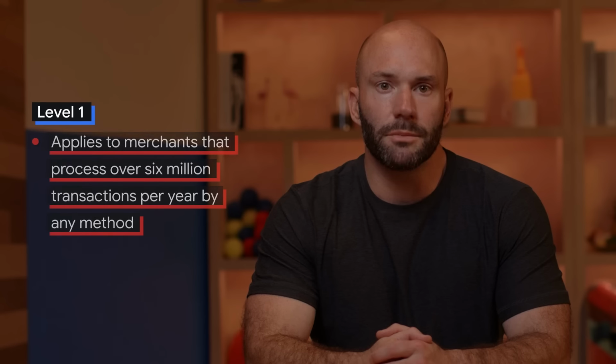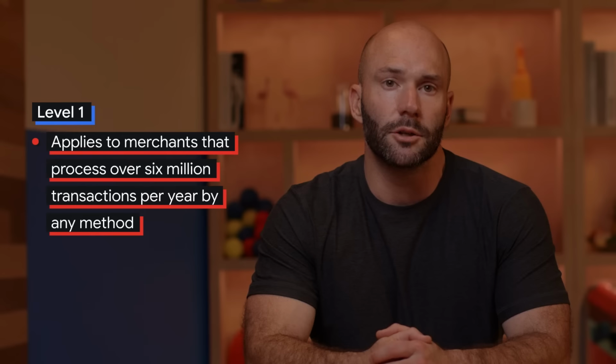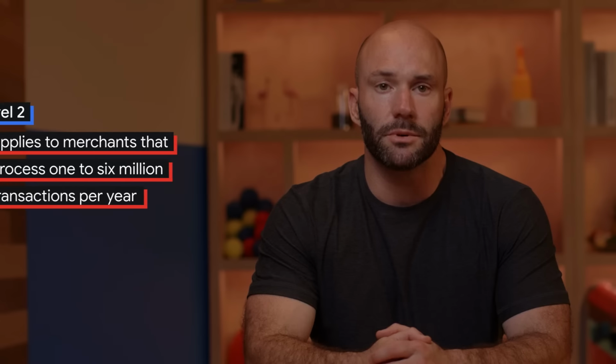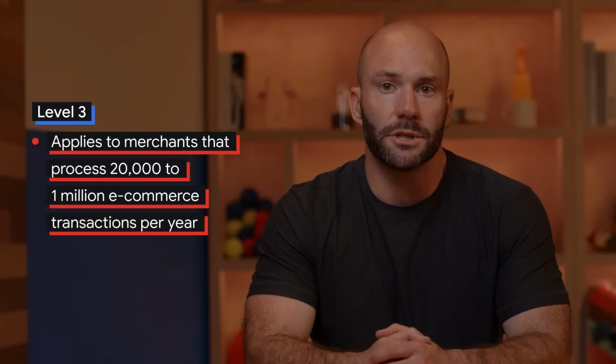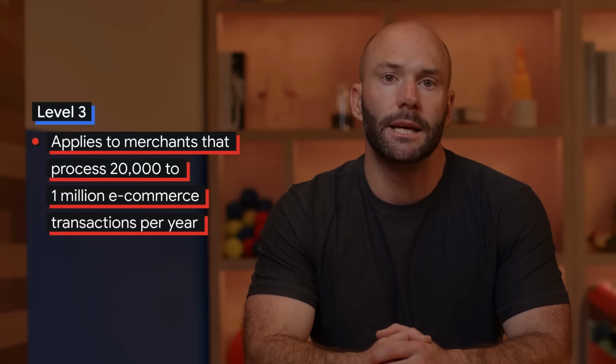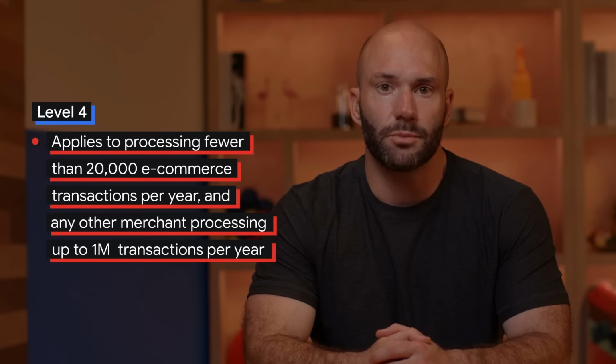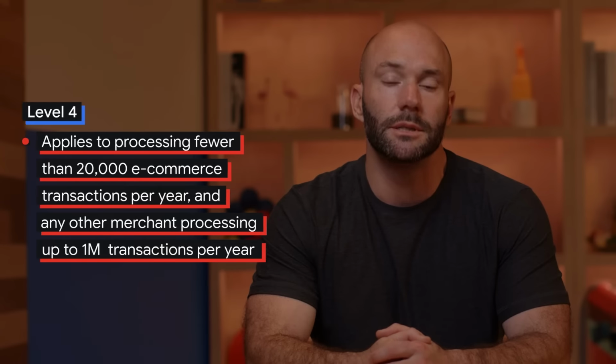Level 1 applies to merchants that process over 6 million card transactions per year by any method, including online, in-store, or by phone. Level 2 applies to merchants that process 1 to 6 million card transactions per year. Level 3 applies to merchants that process 20,000 to 1 million e-commerce transactions per year. E-commerce transactions are transactions related to buying and selling goods online. Finally, Level 4 applies to merchants processing fewer than 20,000 e-commerce transactions per year, and any other merchant processing up to 1 million card transactions per year.